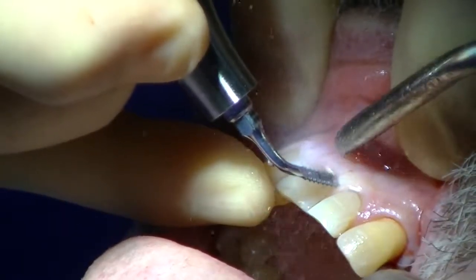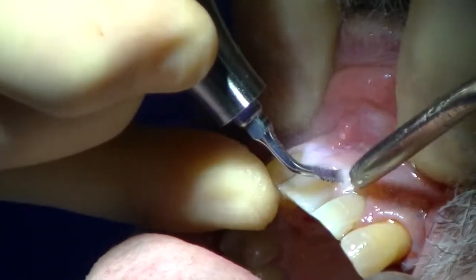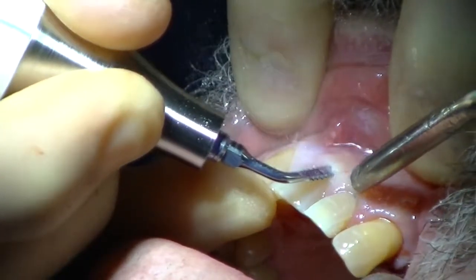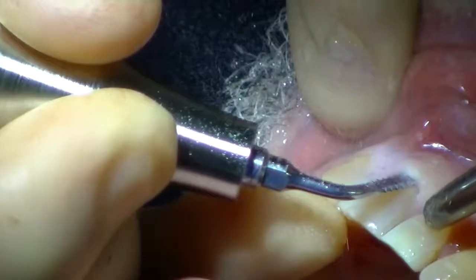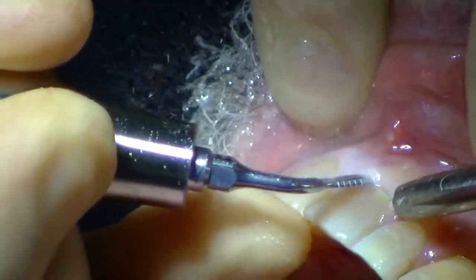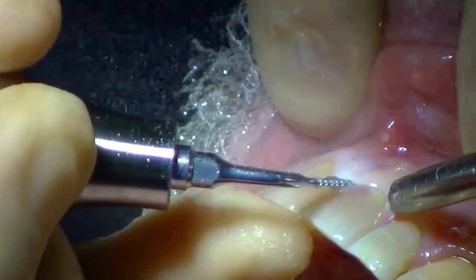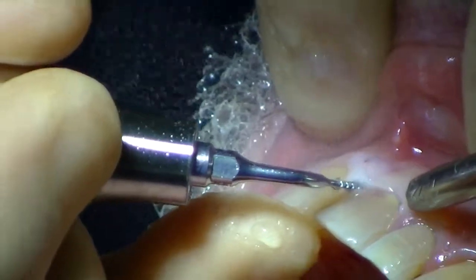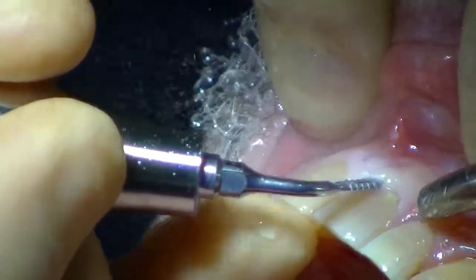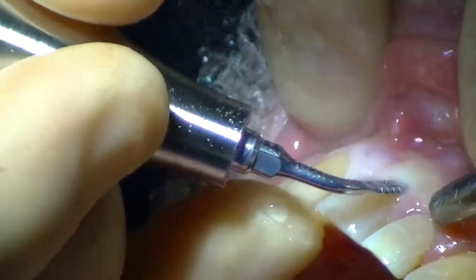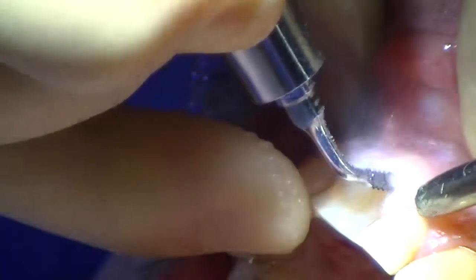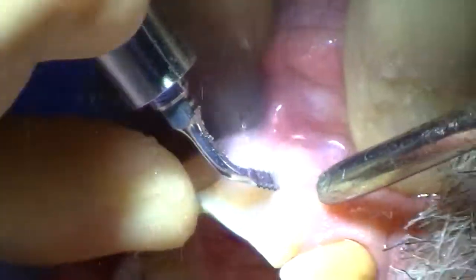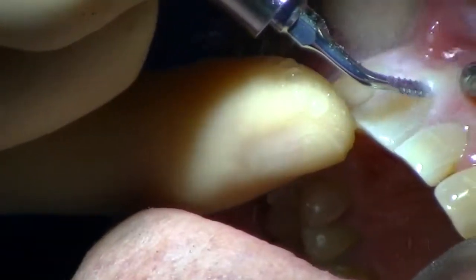And what I'm doing is a lot of water, and I'm simply going around the tooth, kind of soft. You certainly don't have the power to do this with just a periotome, and you can see how deep I'm able to go very efficiently.